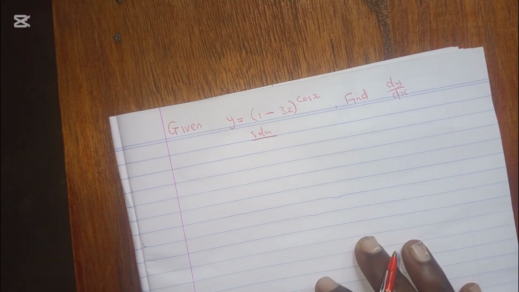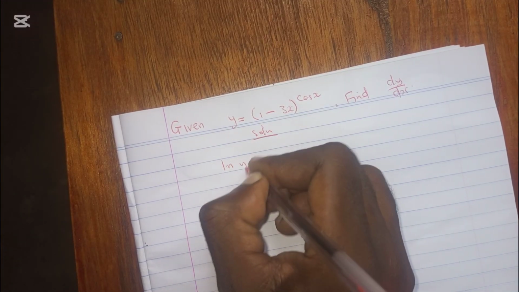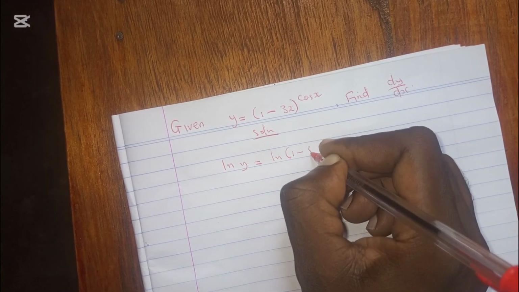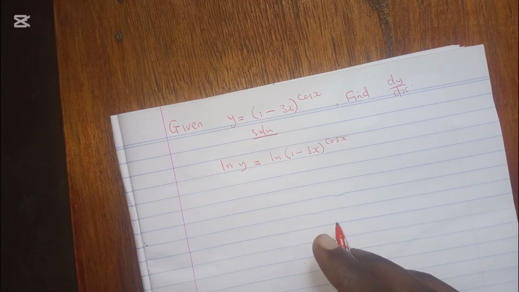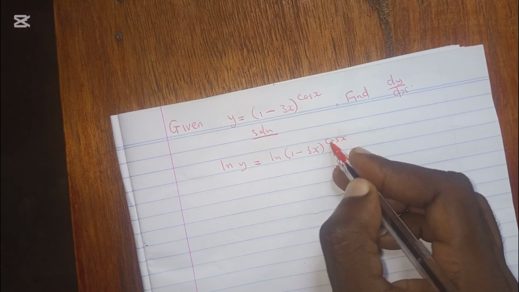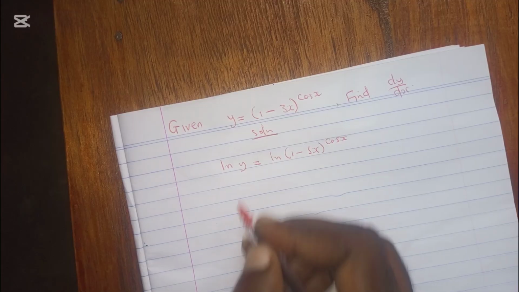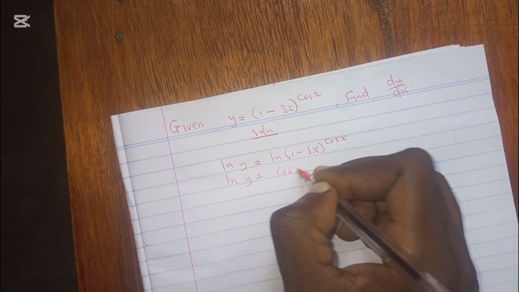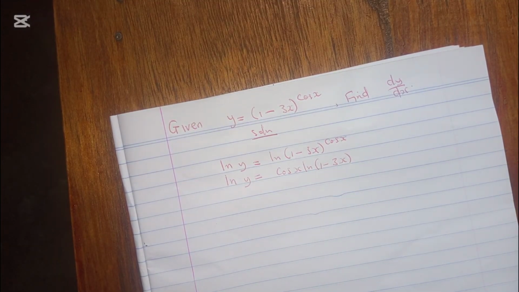What you have to do here is to introduce natural logarithms both sides. So you're going to have the natural log of y equal to the natural log of (1 minus 3x) raised to cos of x. Now, using the laws of logarithms, this cos x is a power, that means it can be multiplied to the natural logarithm. Thus, you're going to have natural log of y equal to cos x times natural log of 1 minus 3x. From here, we can differentiate both sides.